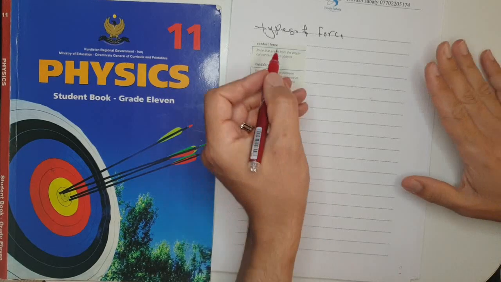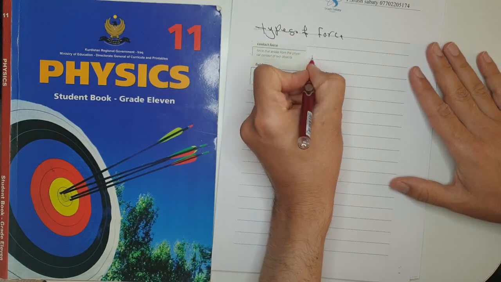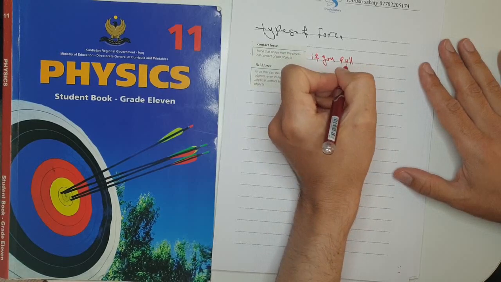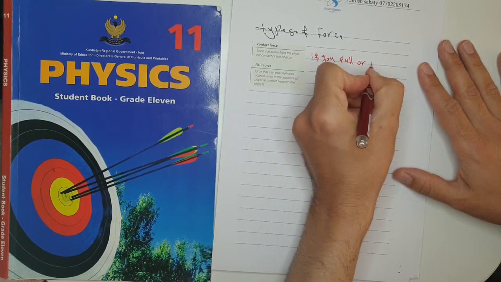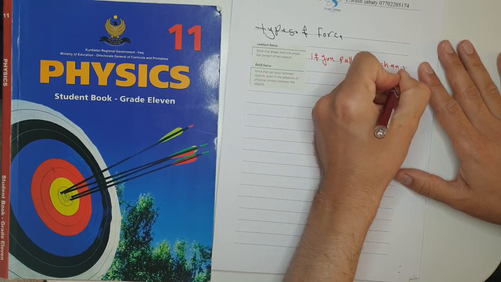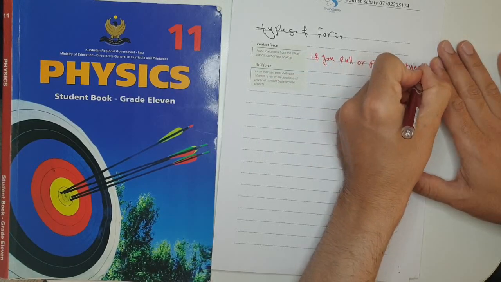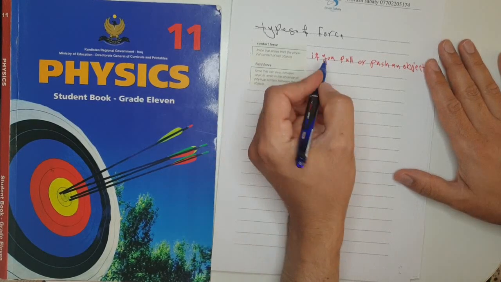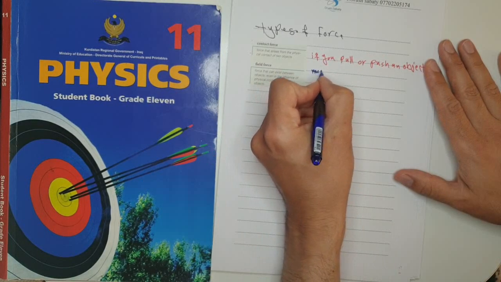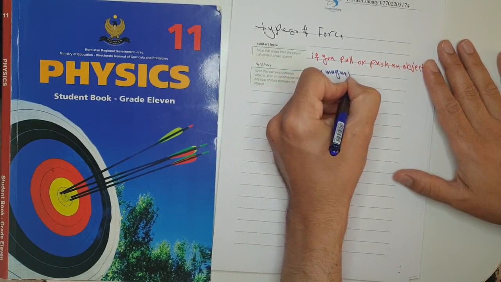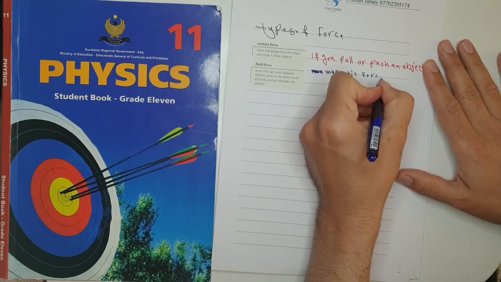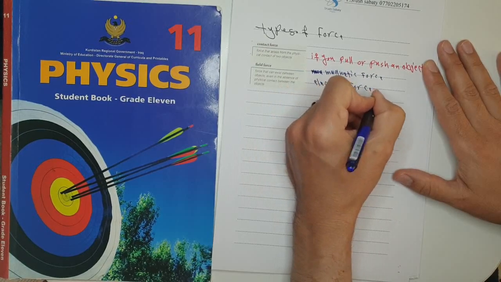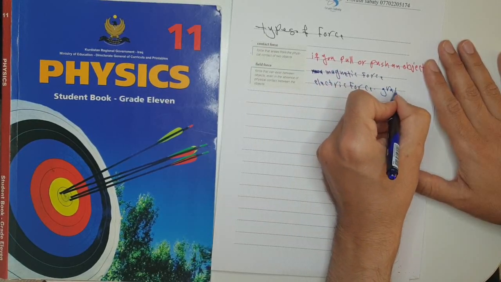An example of a contact force is if you pull or push an object. What is the field force? Field forces are, for example, magnetic force, electric force, and gravitational force.